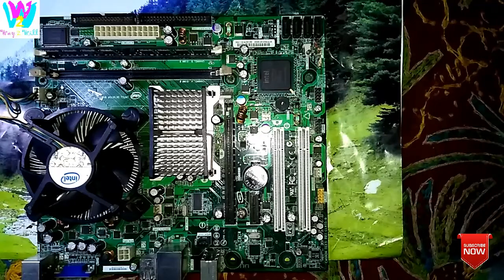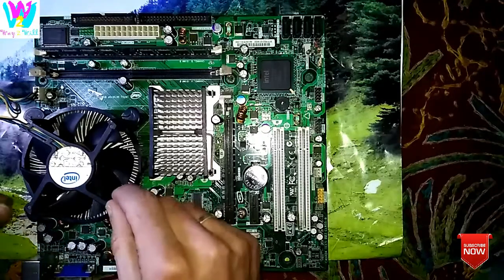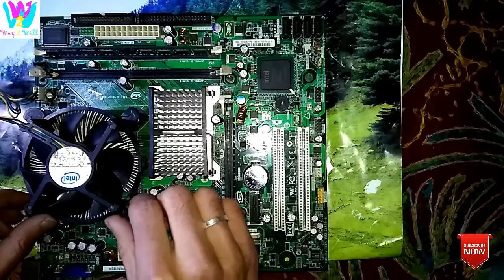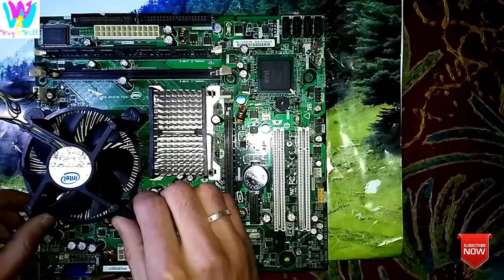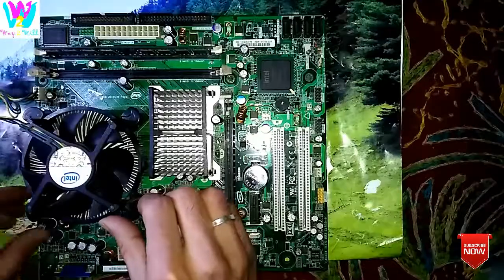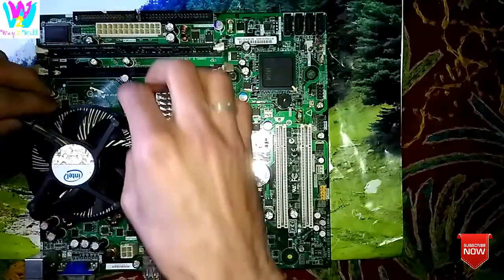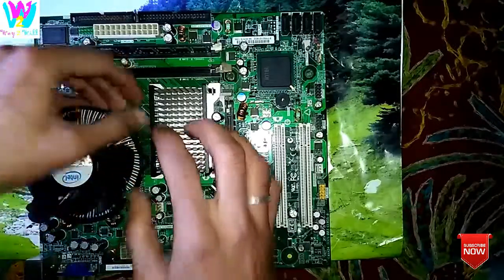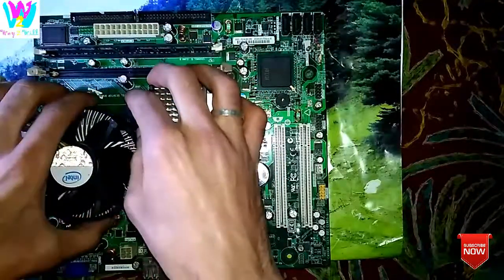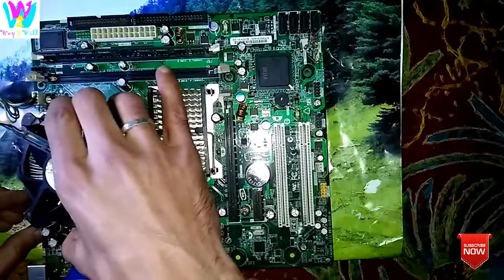So let's start with this part, the CPU, central processing unit, and we can open it.